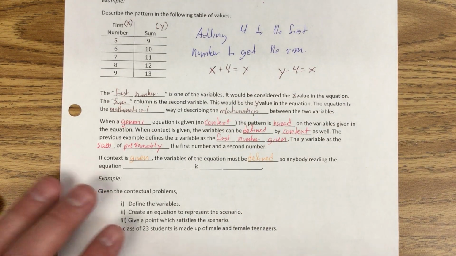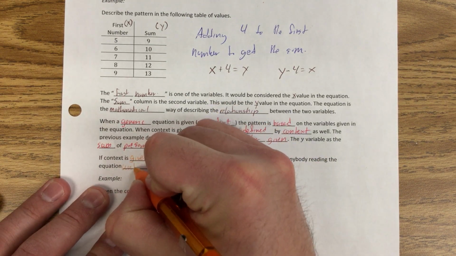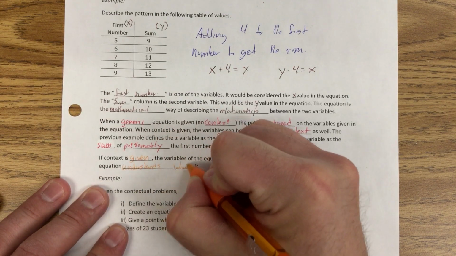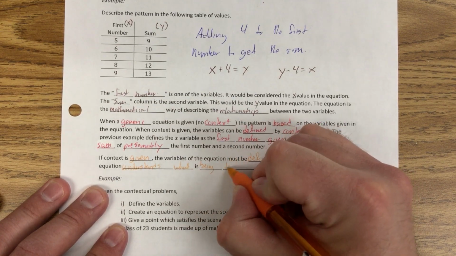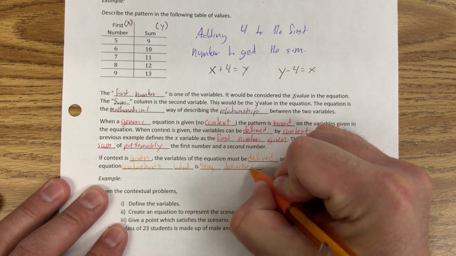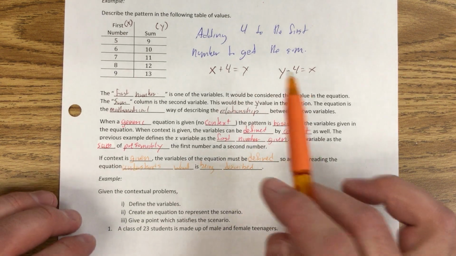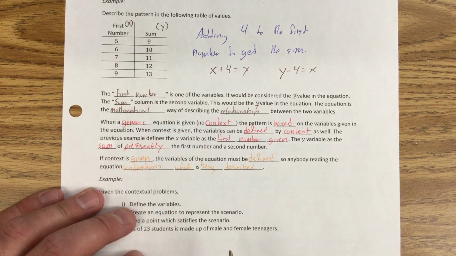to do that, so that anybody reading the equation understands what is being described by the equation. Okay, so what does that equation give us? What is it trying to solve for? That is going to be given in what are the x and the y, and are they defined? Do we know what they are defined by?